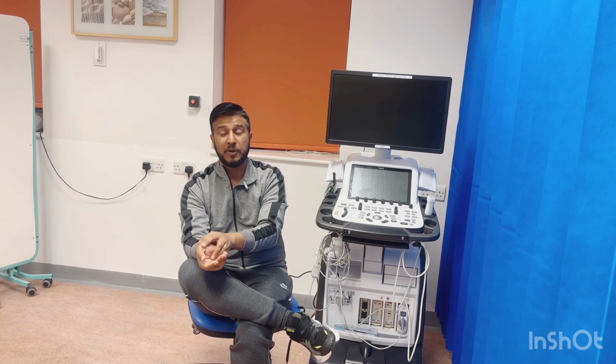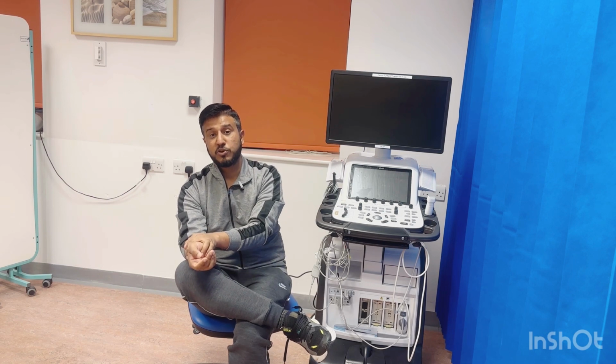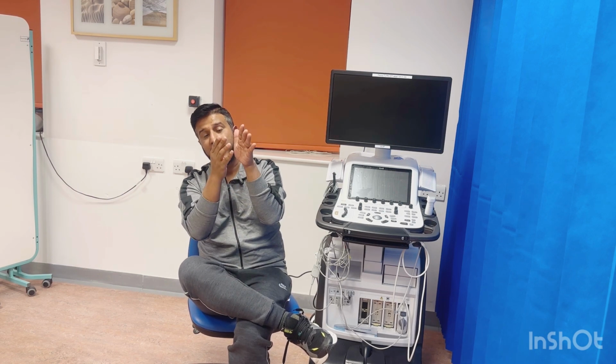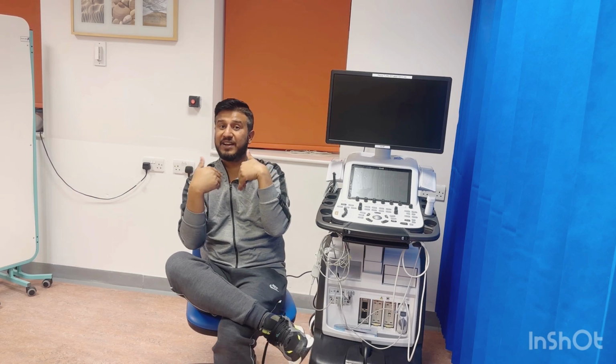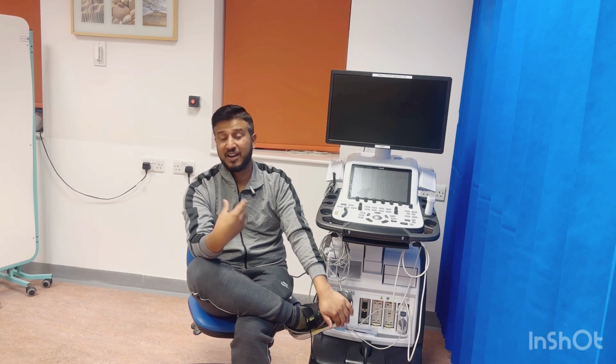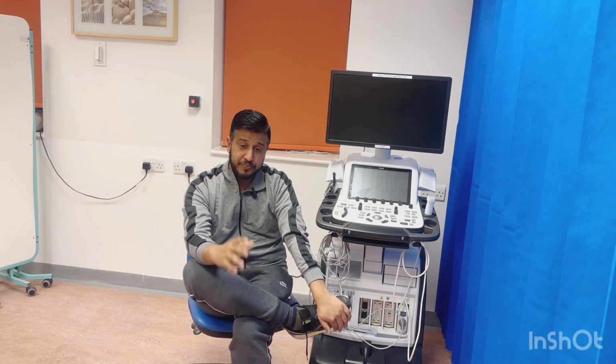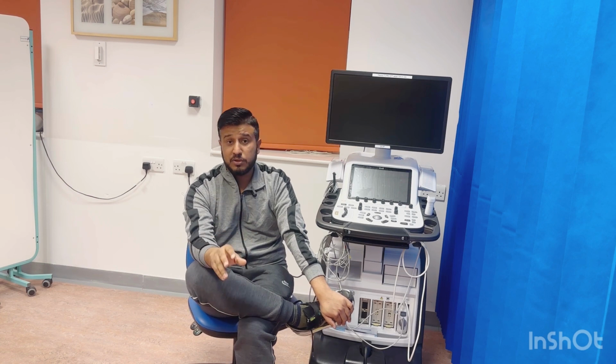Always try to do the Doppler. Even in aortic stenosis patients, always try to take the higher parasternal long axis view on the left side. I'm not talking about the right side. Put the Doppler there. Most of the time you will get the higher velocities, like the right parasternal one. But anyway, this is it. So this is another way.